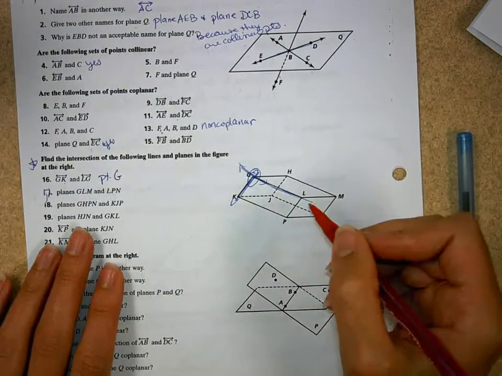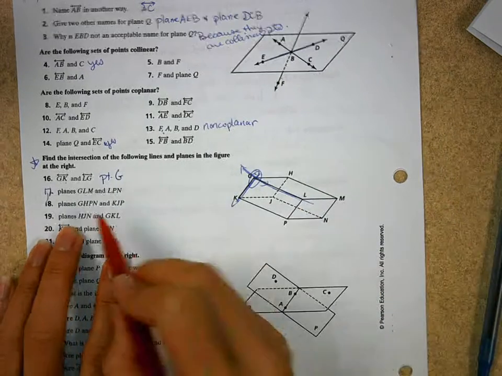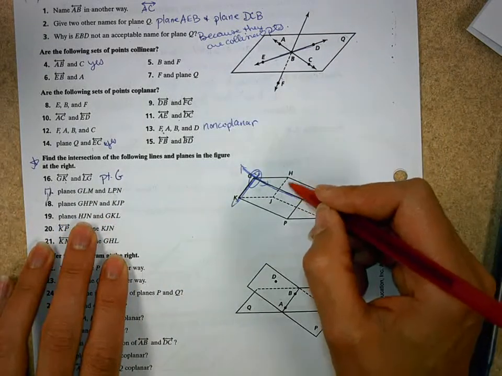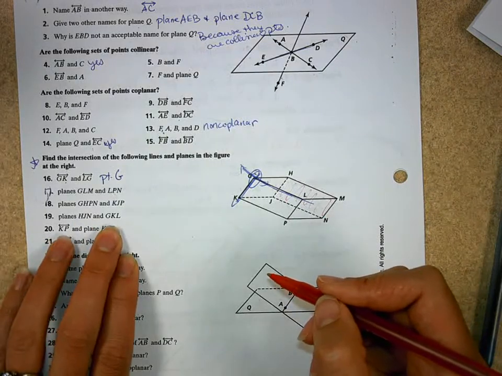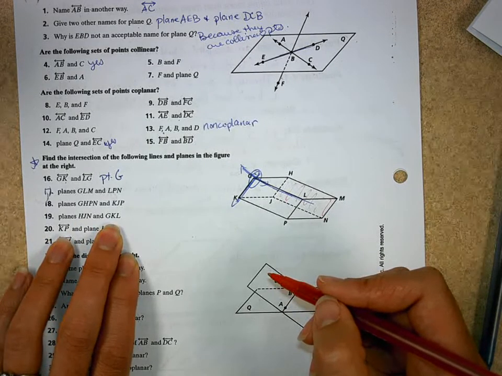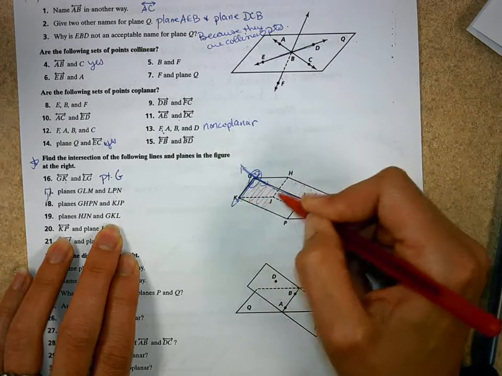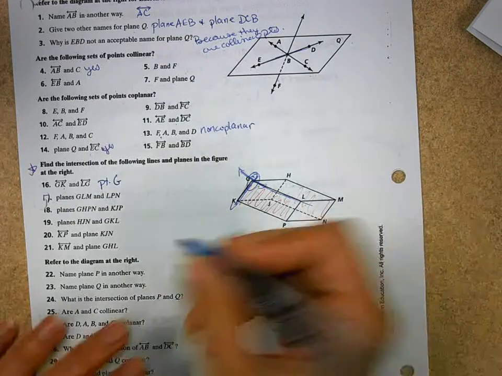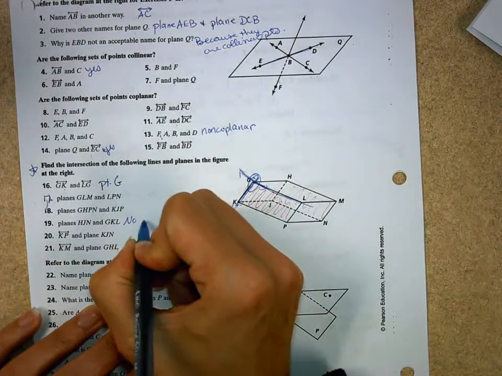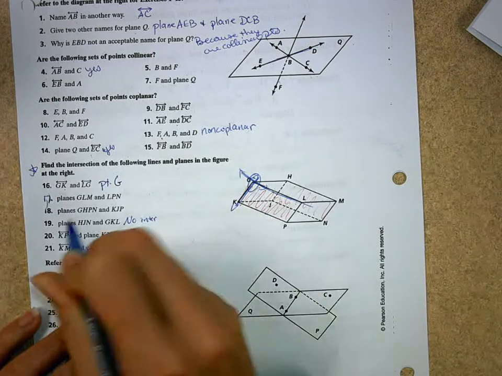Here we have planes. Plane HJN, so it's going to be this back one back here, and plane GKL, which is the front one. Now, if it's front and back, are they going to touch each other? No. So we'll sit there and say no intersection. Pretty cool.